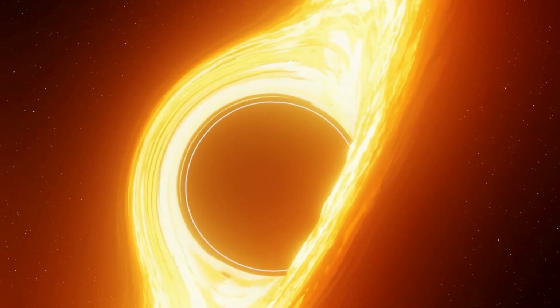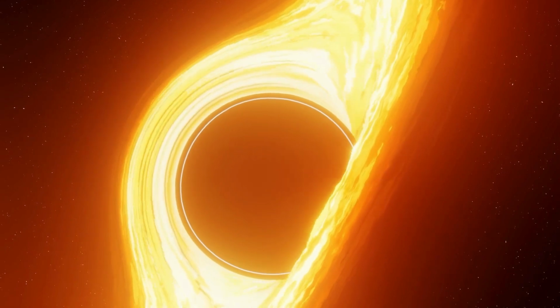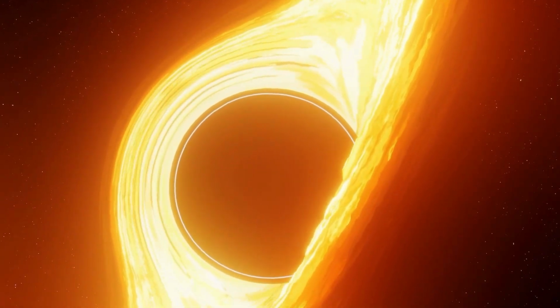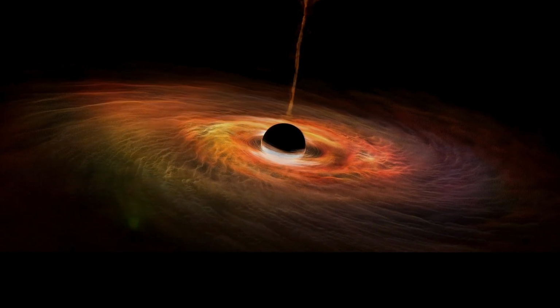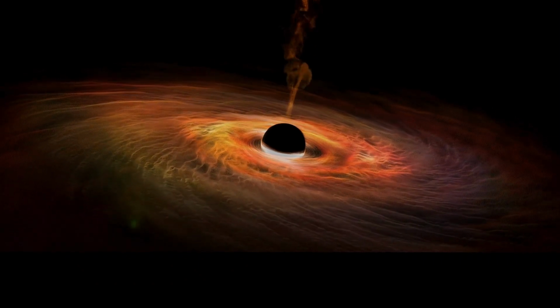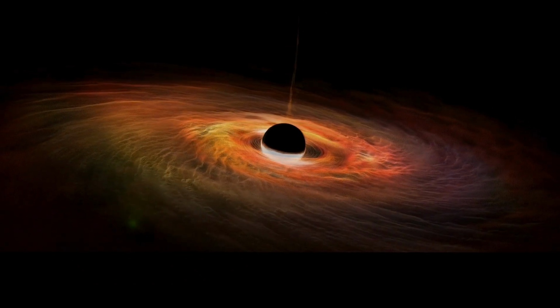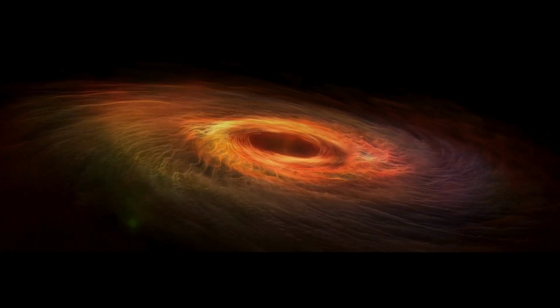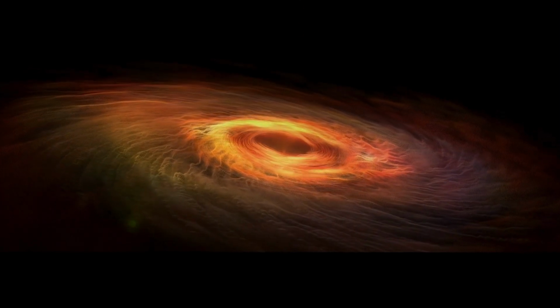Black holes are intricate space phenomena. Everything about them is complicated. When a large star, about 10 to 20 times more massive than the Sun, exhausts all of its fuel, the balance between gravity and pressure breaks down, and the star collapses in on itself and goes supernova.